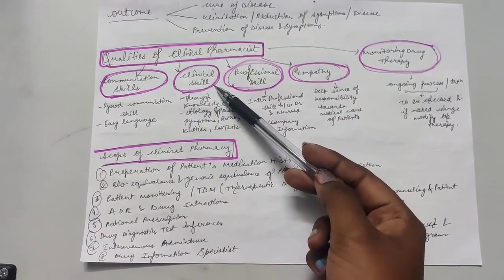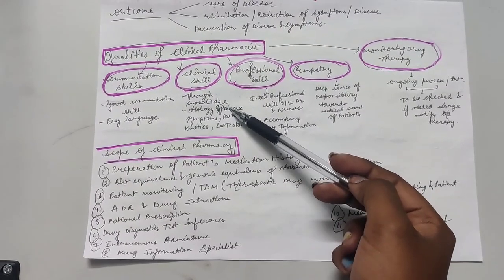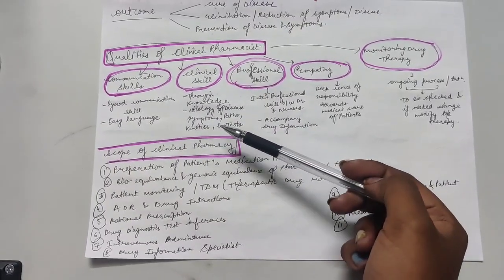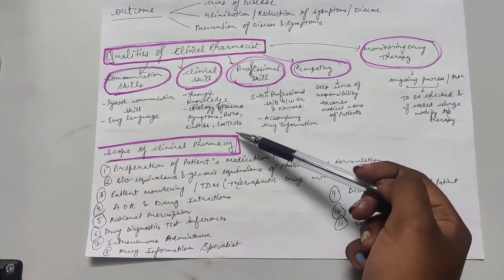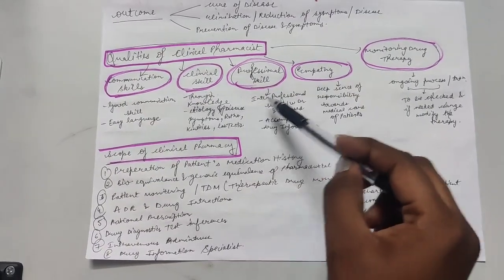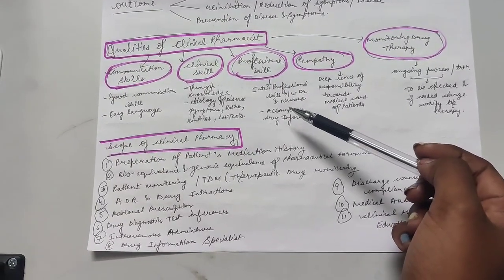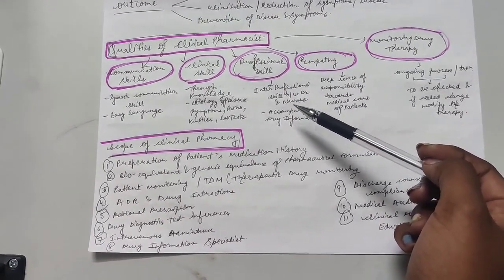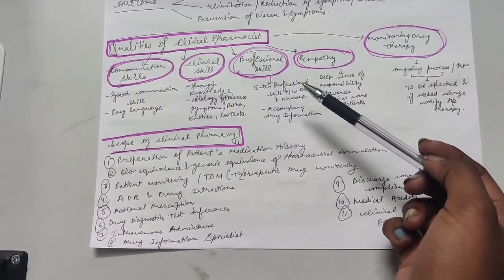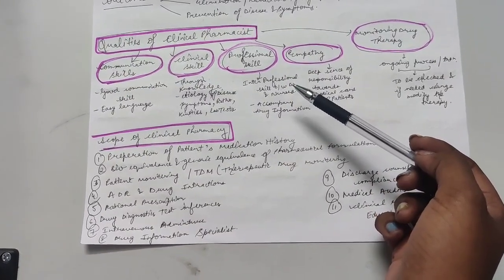Clinical skill: a clinical pharmacist should have thorough knowledge about the drug, the etiology of the disease, symptoms, pathology, pharmacokinetics, pharmacodynamics and laboratory test investigations. Professional skills: these are interprofessional skills. The link between the doctor and nurses should be well made so that it can be easily conveyed about the disease, its symptoms, its etiology, and if any modification in the test or the patient's disease is to be made.